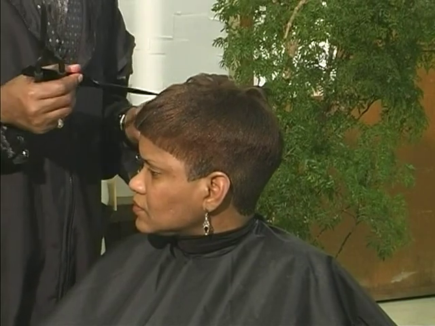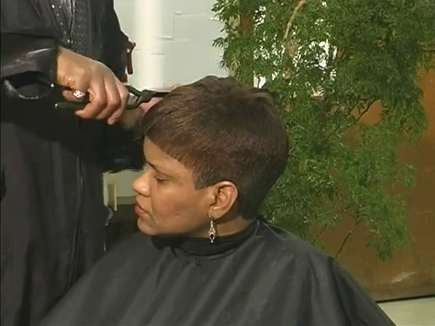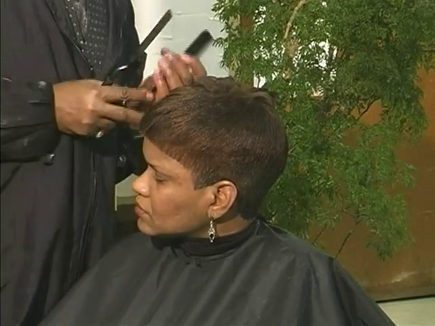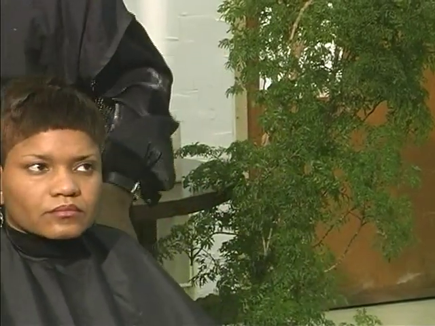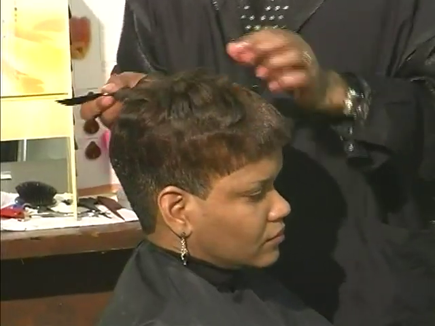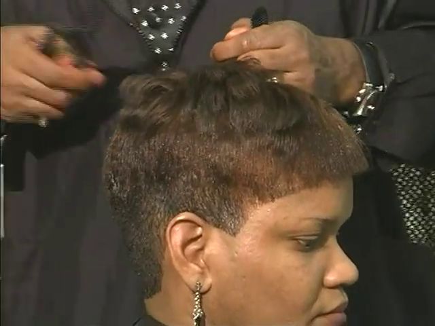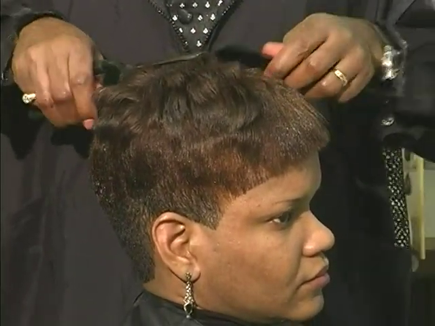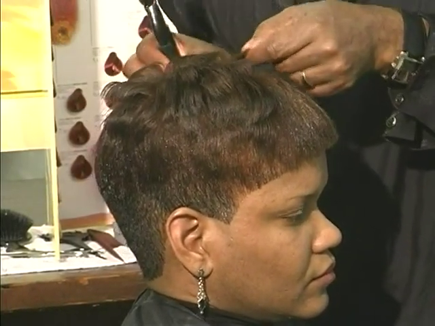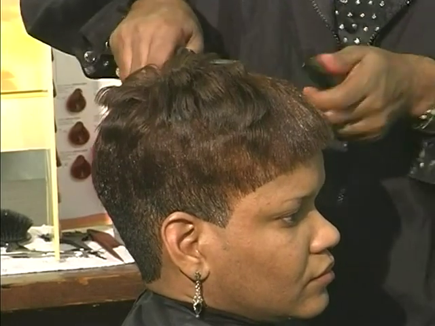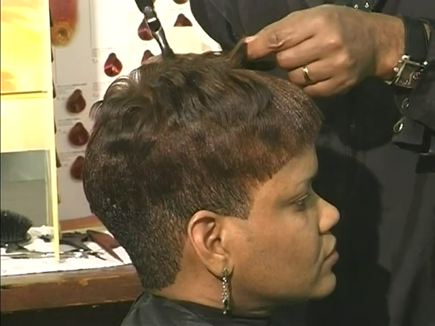Again, this was done with just 30 volume developer. This was done with 30 volume oxidizer, but yet her hair is extremely soft. It is not dry, extremely healthy, because the color does not contain high levels of ammonia, because remember we couldn't even smell the ammonia. And secondly, the cream oxidant is a conditioning developer, and that's very important. So this is what we have to work with.